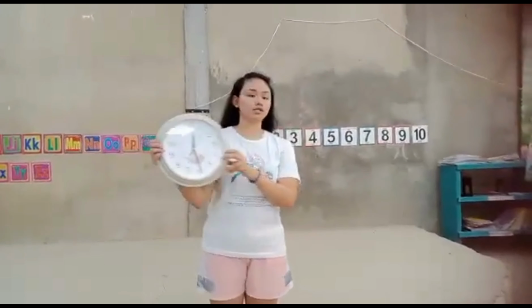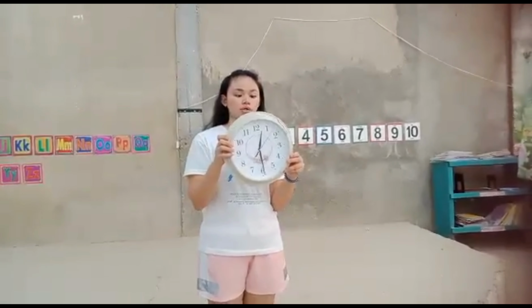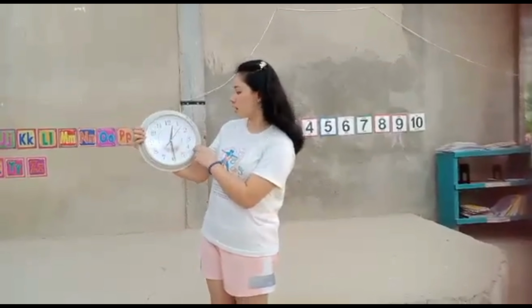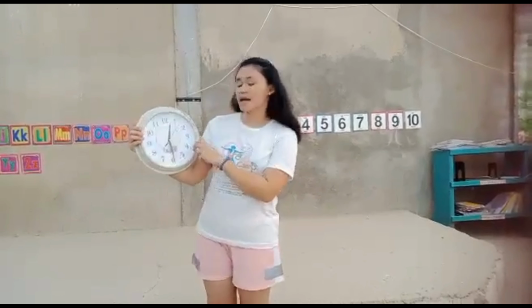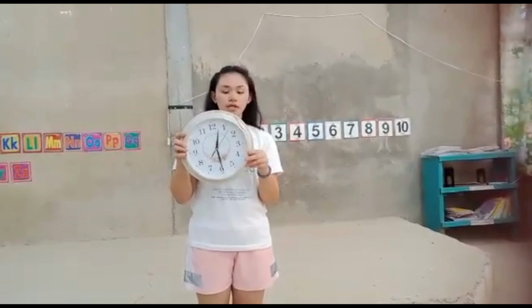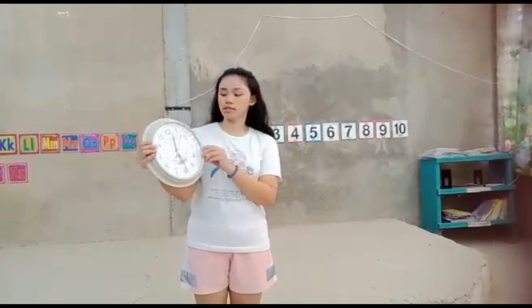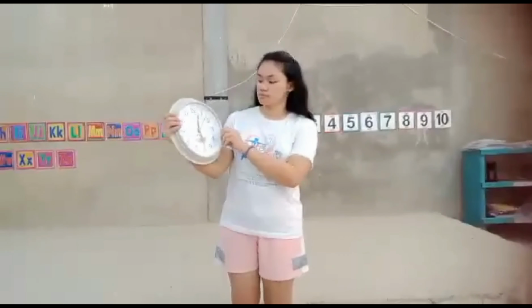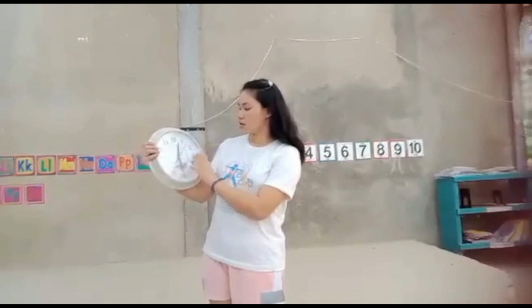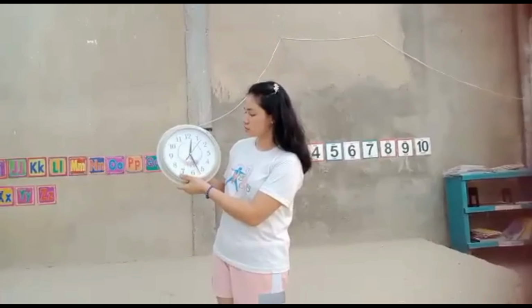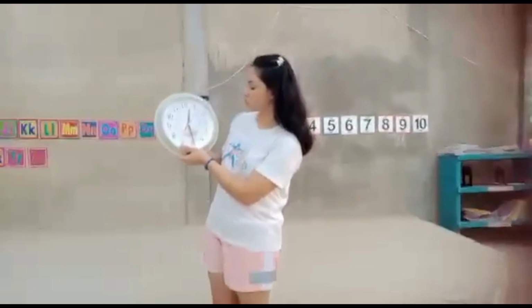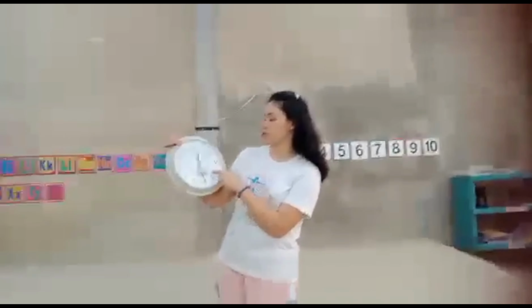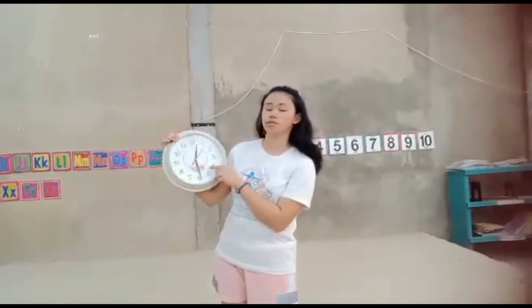Oh, you said it's 1:30, but you're wrong. It's 12:30. So kindly study and learn more about the clock so that you will get the correct answer next time if we have an activity. So the 12:30 is this. It is 12:30. It's not 1:30.